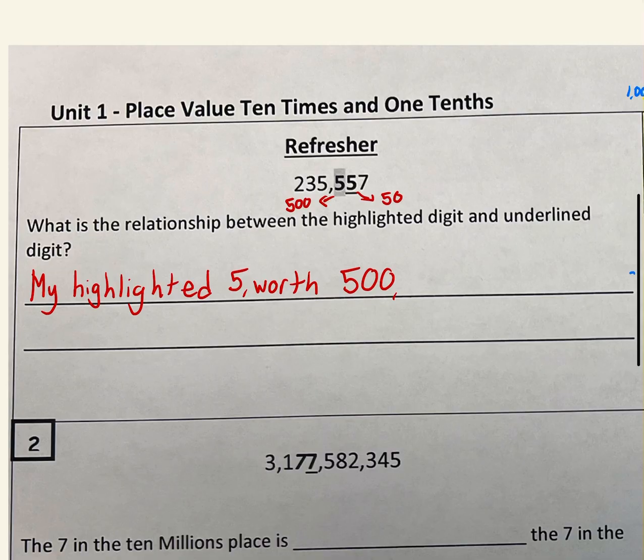Is 500 greater than 50 or less than? Well, 500 is definitely greater than. So if we're talking about that 500 and its relationship with that 5 in the tens spot, it would be greater than, meaning that it is 10 times the size of our other digit, our digit in the tens place.